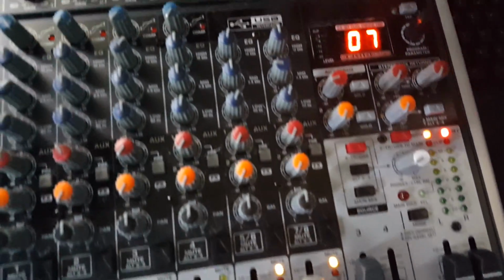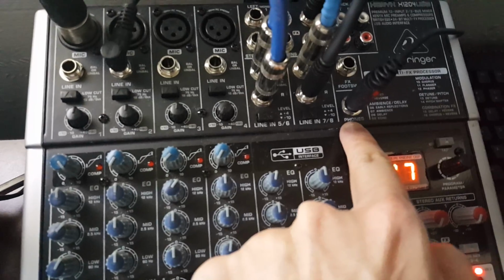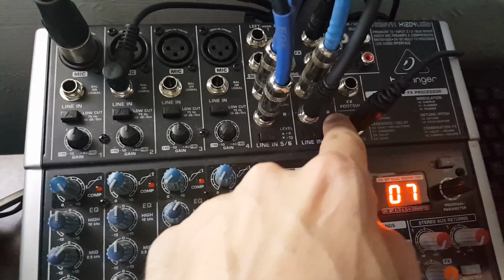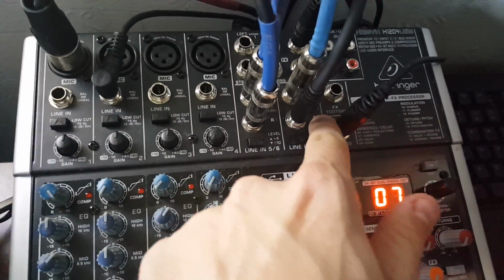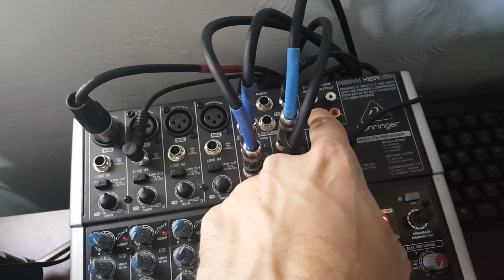Now up here, you'll notice we have a couple different things. This is where your headphones go. This is where a foot switch would go for your FX processing. And these are sort of a special little input for playing tracks.